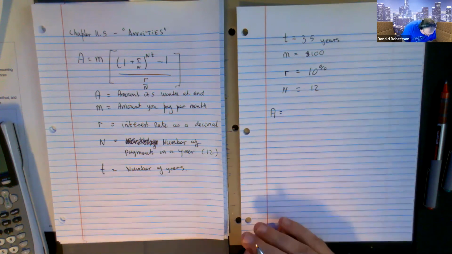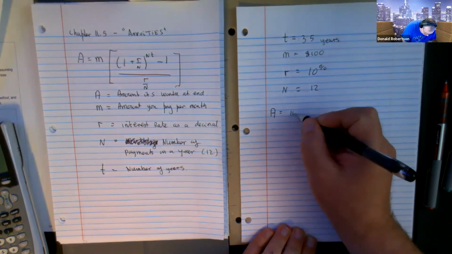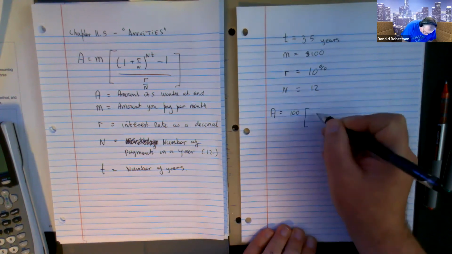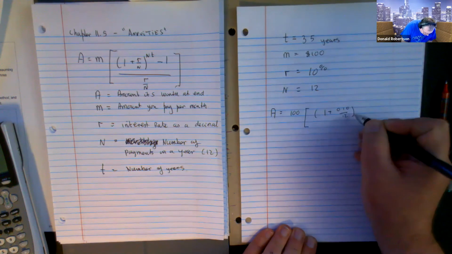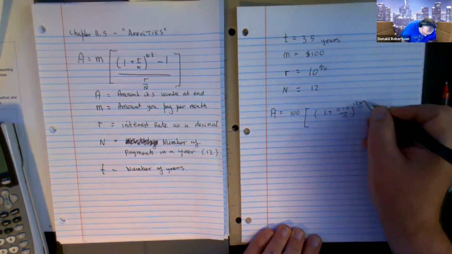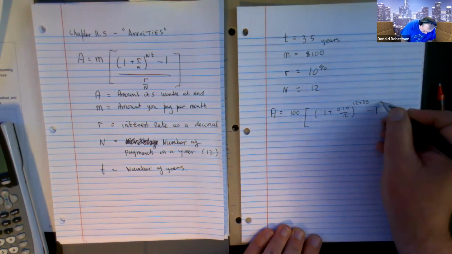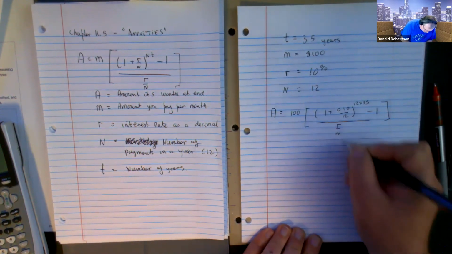Let's see. It's going to be $100 times 1 plus 10% divided by 12, raised to the power of 12 times 35, take away 1, all over that guy.